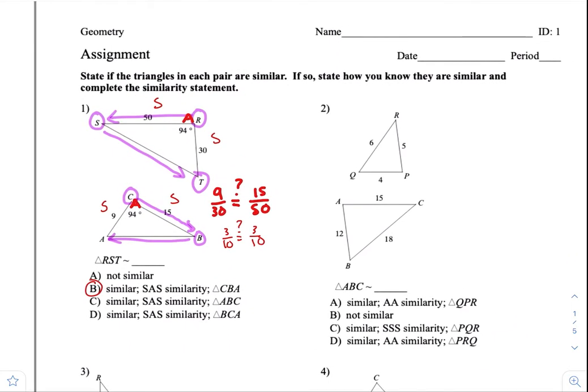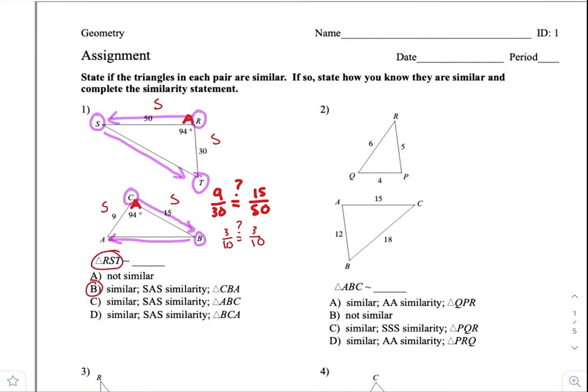So the reason why it's CBA is that since this says RST, I follow the pathway of RST. Now, the 50 was proportional to what one on the other triangle? It was proportional to 15. So if this goes RS, then that means this one has to be CB and then BA.